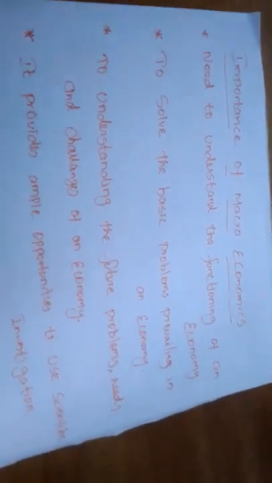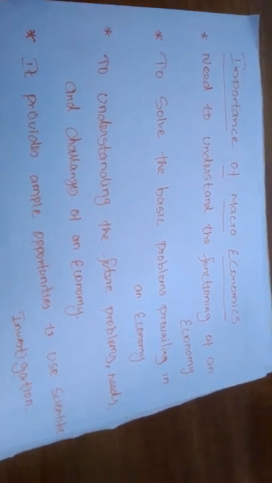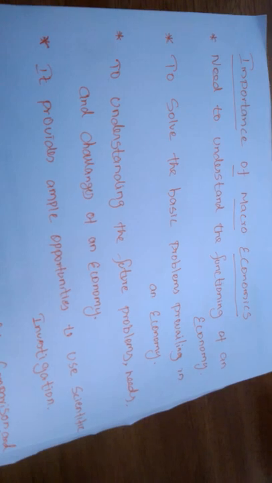Next, the importance of macroeconomics. When we are studying macroeconomics, what are the importance points? The first one is the need to understand the functioning of an economy. Functioning of the economy means production and consumption. How can we produce, and how does the produced product reach the hands of the consumer? There is a need to understand the functioning of the economy at the aggregate level to evolve suitable strategies.